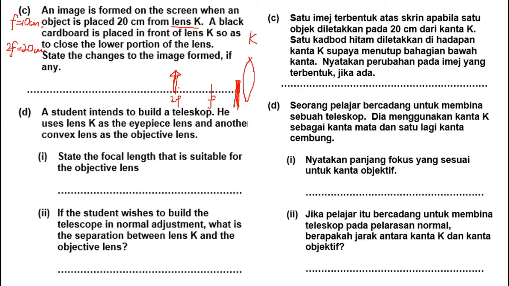Yes, there is a change to the image. The image will become blur. Why? Because the lens is partially covered, which means you only allow a certain amount of light to enter the lens. So confirm you will get a blurred image.